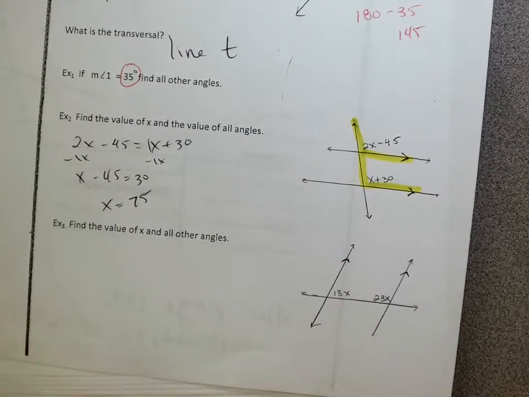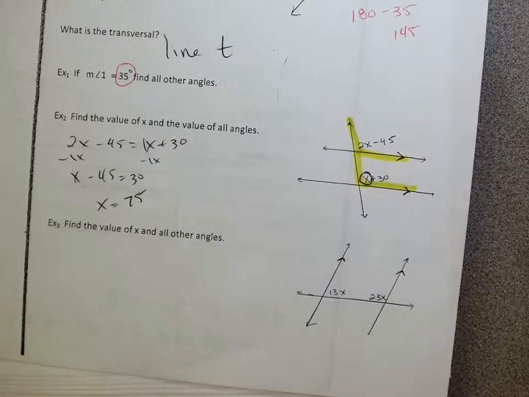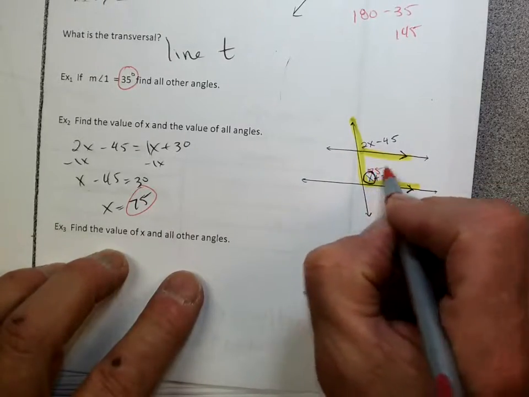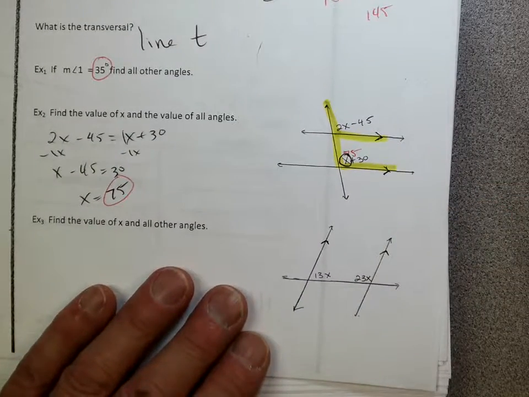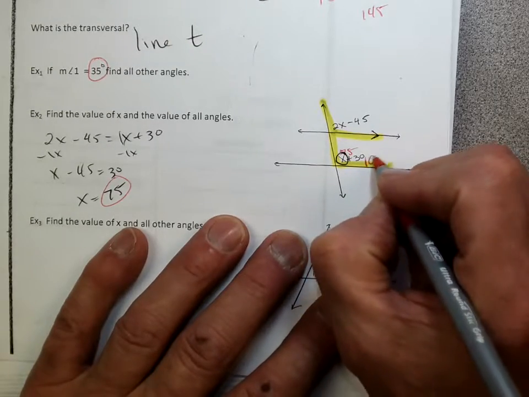Plus 45, x is equal to 75. Okay, now that's not the answer for the angles, that's just x. So may as well put it in here. It's easier if I put it into there. Put my 75 right there. So, 75 plus 30 is 105, yes. So easy, 105.